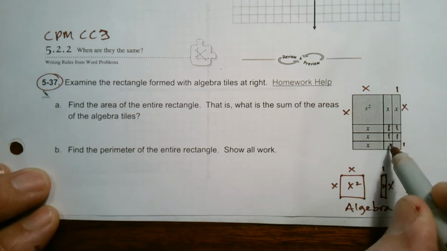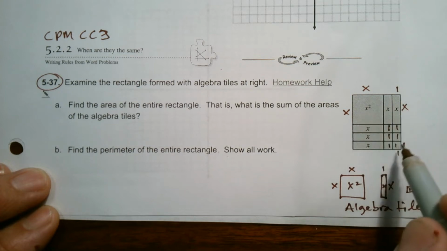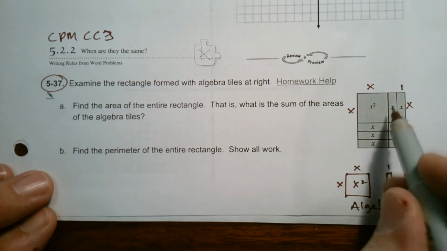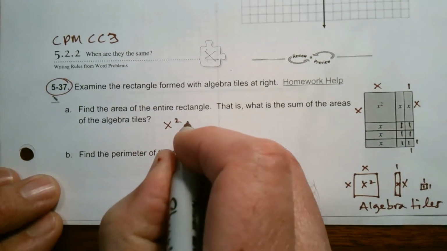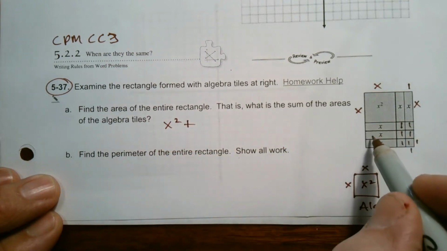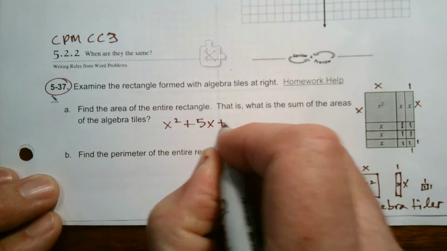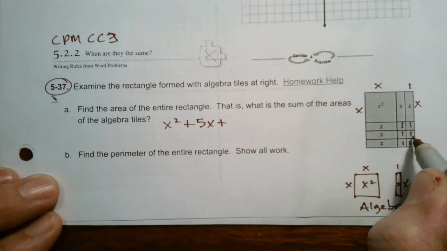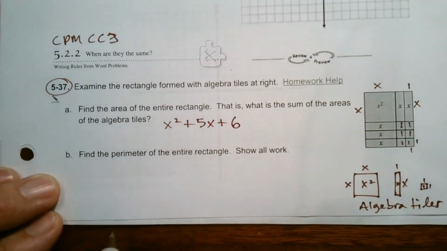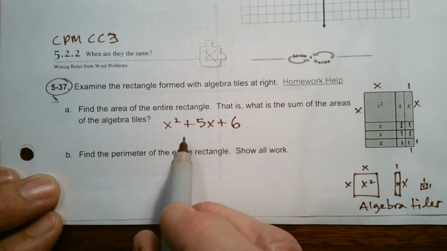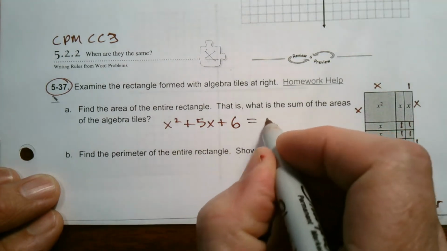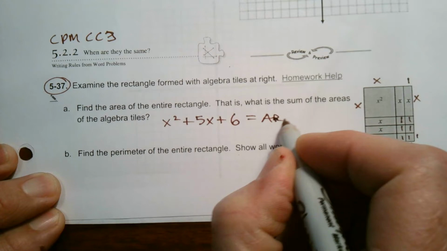So if we're talking about area, I can just add them all up. I have an x squared tile, plus 1, 2, 3, 4, 5 x tiles, plus 1, 2, 3, 4, 5, 6 ones. So that right there is the expression that represents the area.